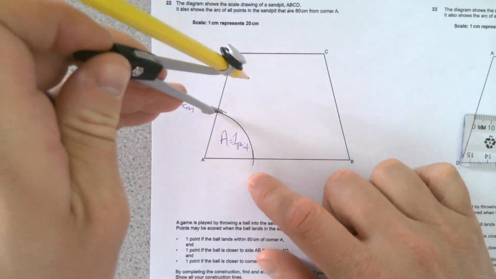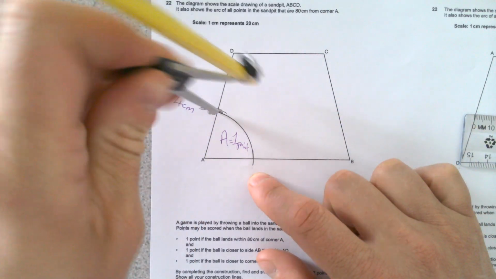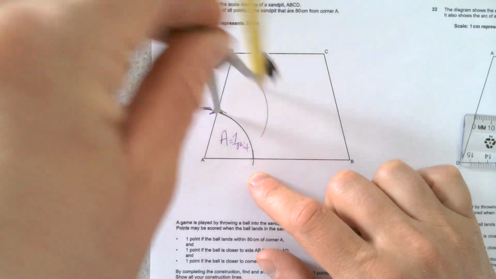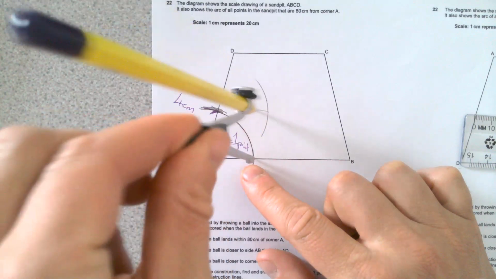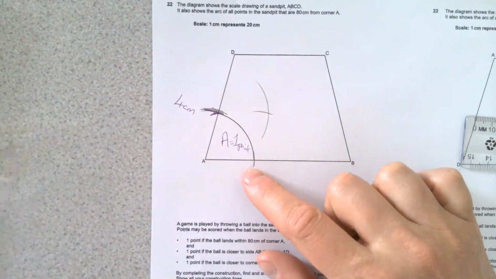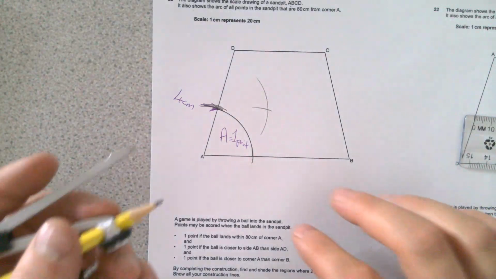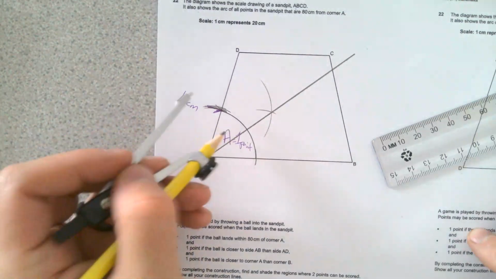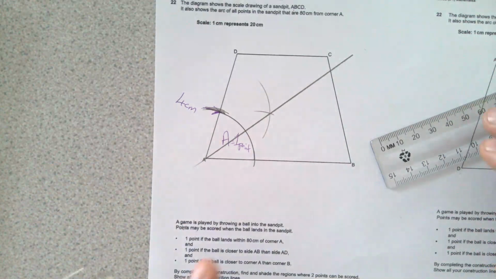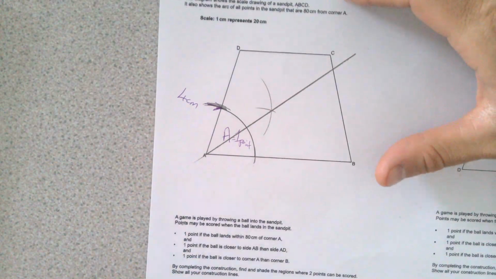Then at these points, keeping the compass at the same distance, I'm going to put an arc up the middle, and then onto the other point, and put an arc there. That's made that crossover, which has cut this angle exactly in half, so bisected it.